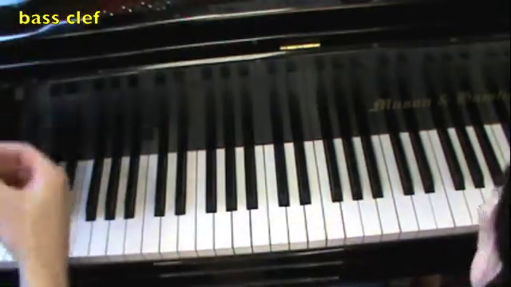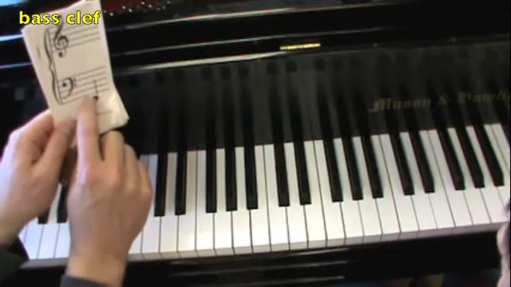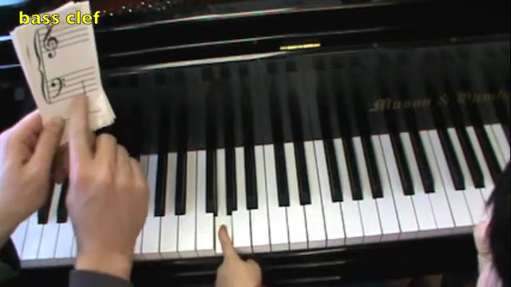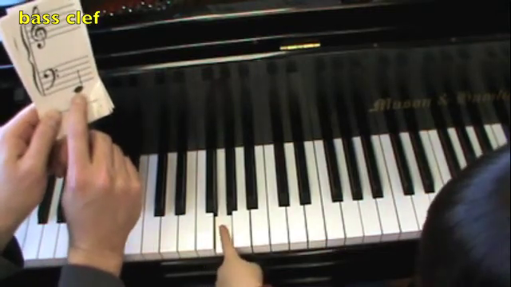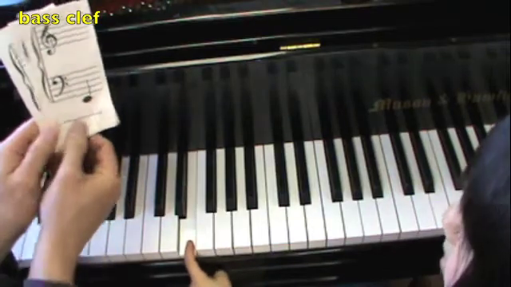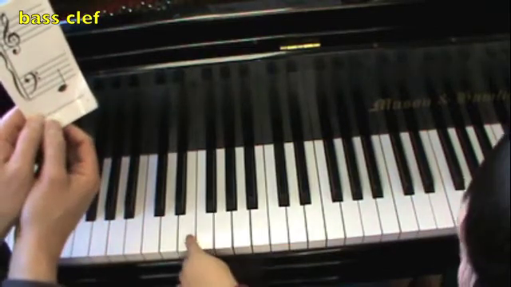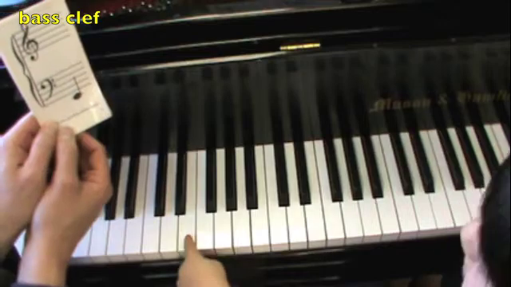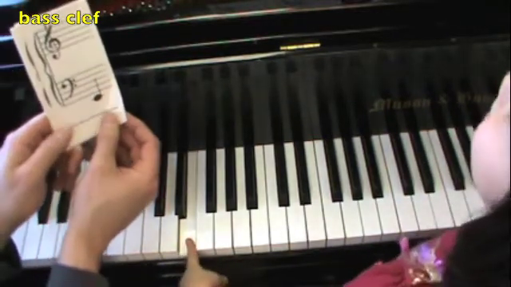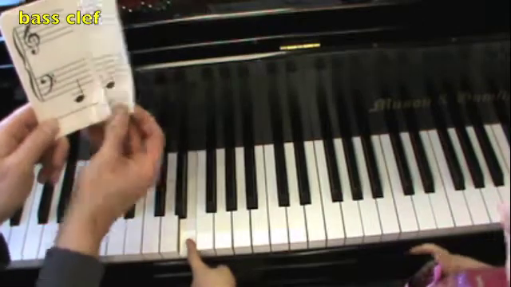Now remember who the bottom line was? The bottom line of bass clef was G. So if you know the bottom line is G, who's the first little line below that? You skip a note, so what note is this? Right, so the first little line is E. Say it loud. Good.